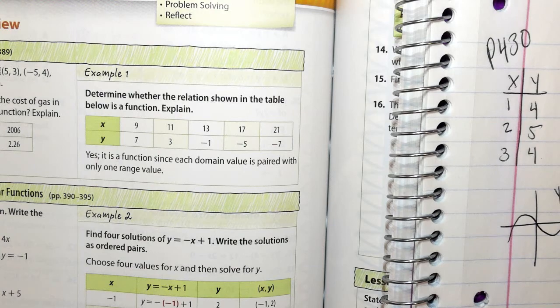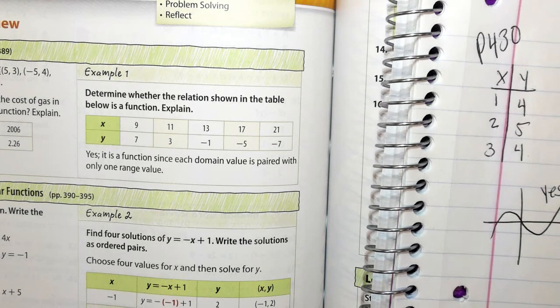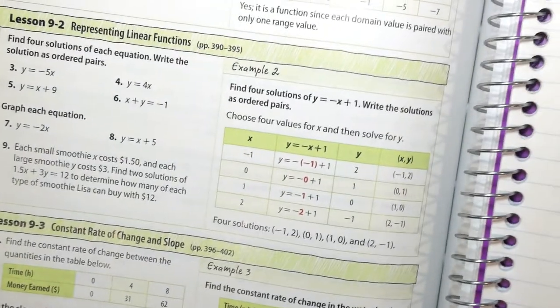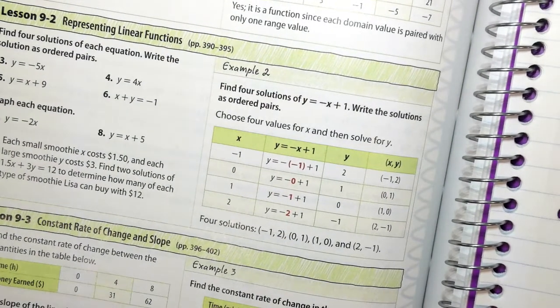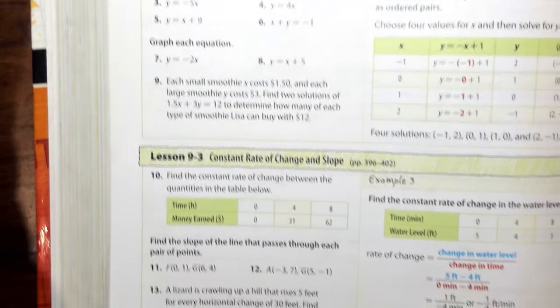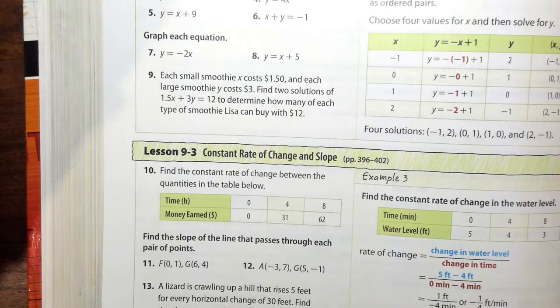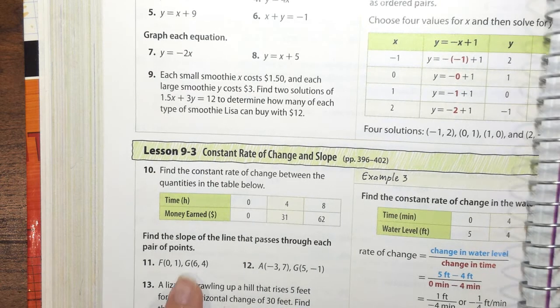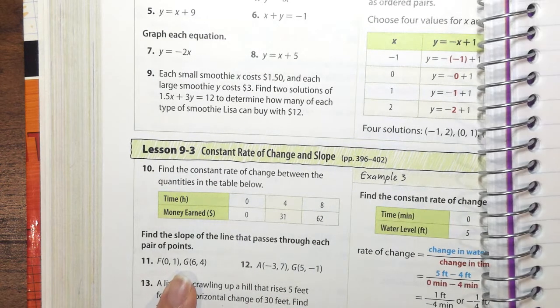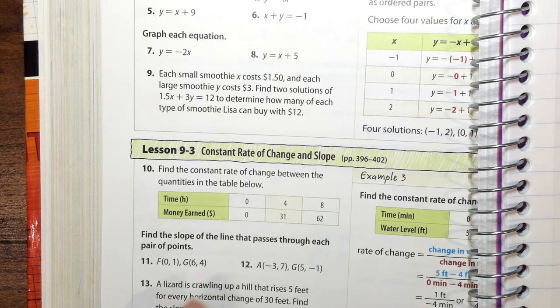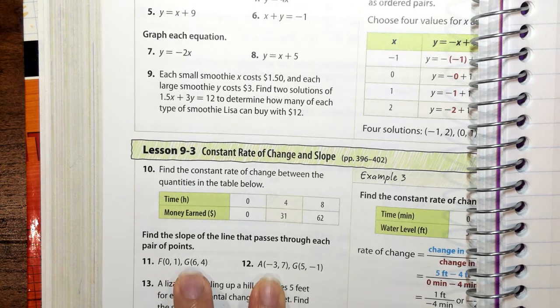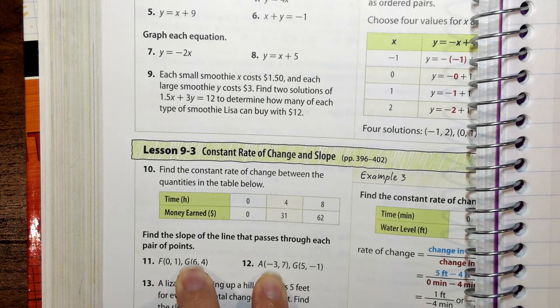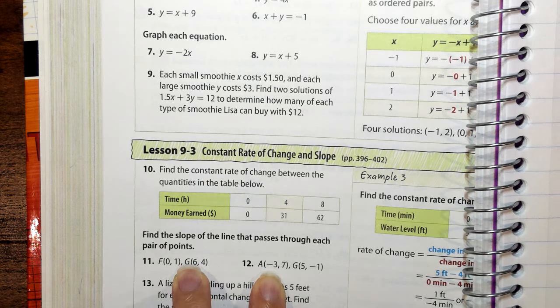Let's see, the next one I want you to look at is number 11. So I might have to move the camera here a little bit so it can all fit on my stuff here. Okay, so number 11, sorry it's kind of low on here, but number 11 and number 12, go ahead and find your slope. Think about how you find slope of 2 points. So go ahead and pause the video and do that.